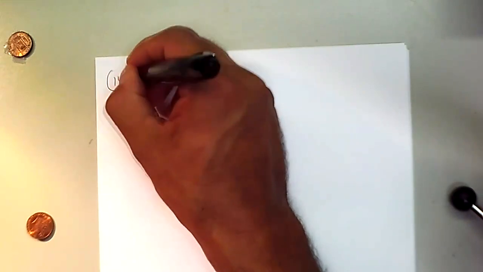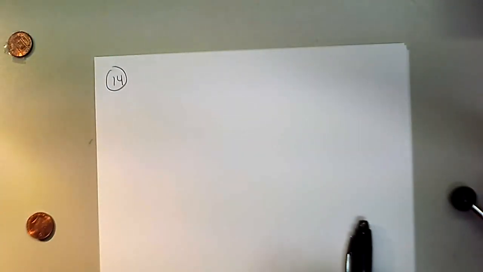14. Oh, before that, I'm going to introduce the next. So actually, I didn't want to do that. I'm just going to flip the page instead of erasing. We want to do the next method, which is the quadratic formula.